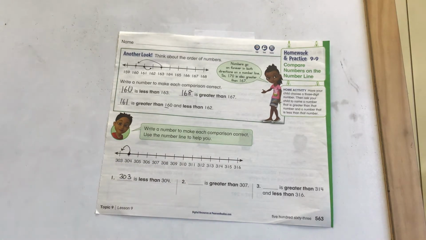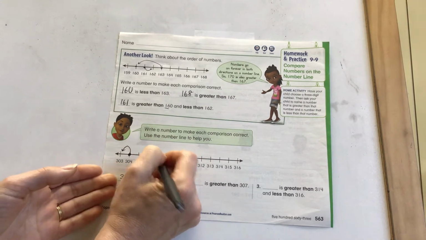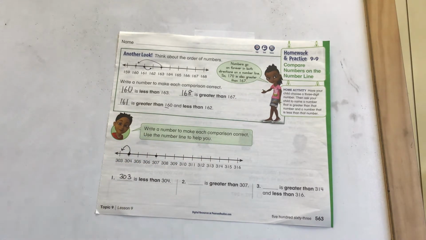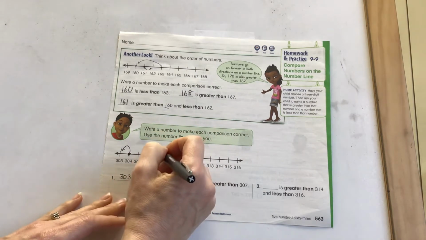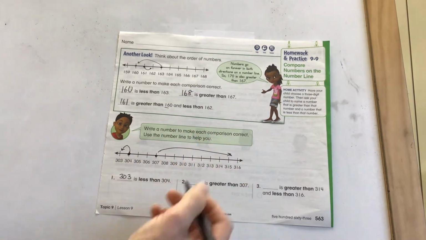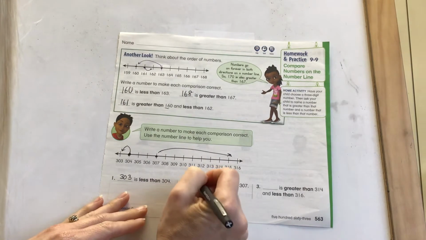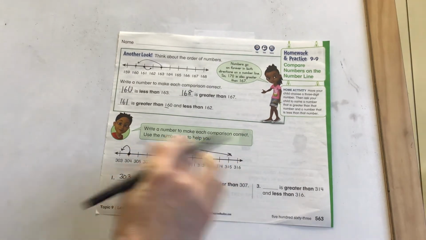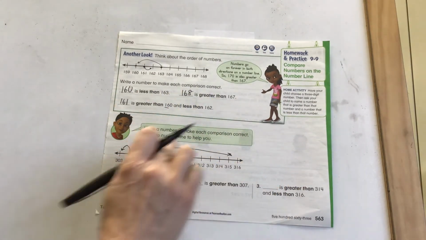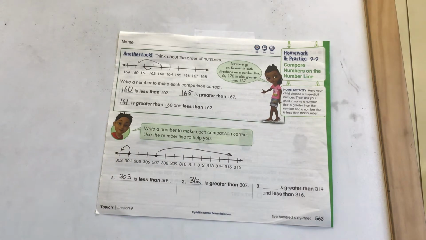Number 2, blank is greater than 307. So we have 307 is greater than, well, you can choose basically any of these numbers here on the number line. I'm going to pick 312. Okay, so they can go through and pick out whichever ones they'd like to, but we know that has to be greater than. And then our last one, blank is greater than 314.